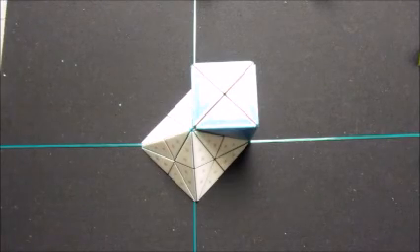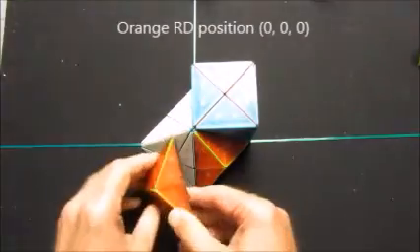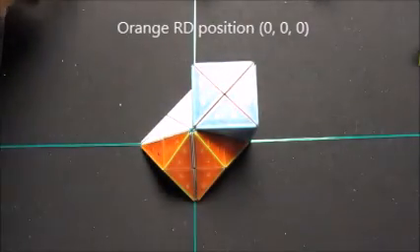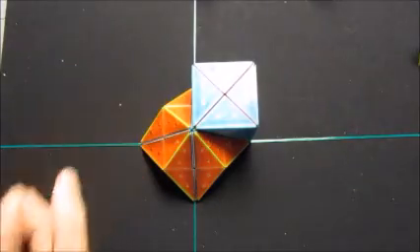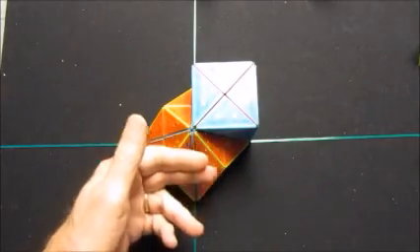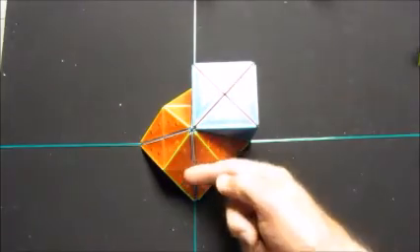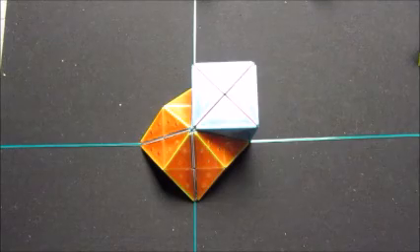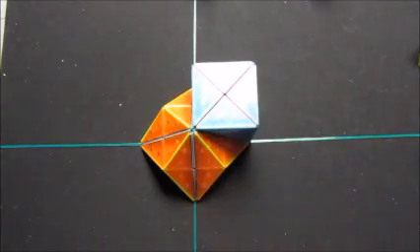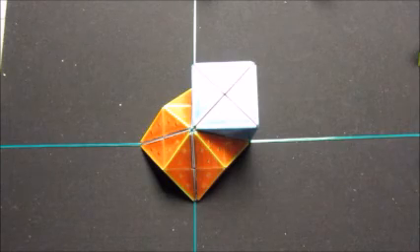Now if we create the orange version of the rhombic dodecahedron, which is also centered at the origin and around the octahedron, you can see now the beginning of the RD plane showing up in orange, at least one version of it, and it's at a 45-degree angle in many cases with the cubic planes.